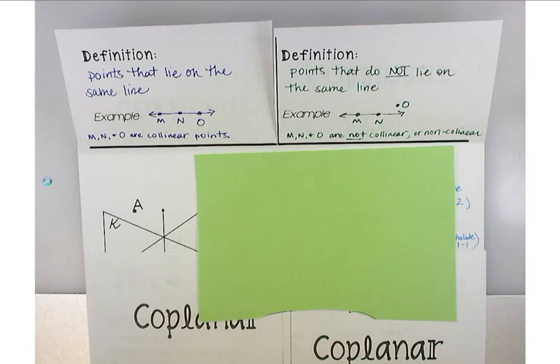Okay, so you guys just wrote down the definition for collinear and non-collinear. So if they are collinear, they lie on the same line. The example is M, N, and O are collinear. Those are on the same line. And for non-collinear, they do not lie on the same line. So M, N, and O are not collinear or non-collinear. You can say either one.